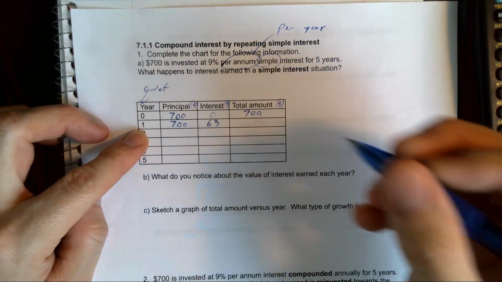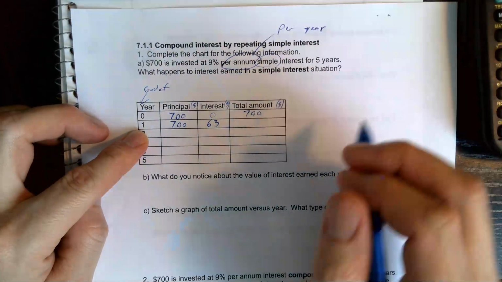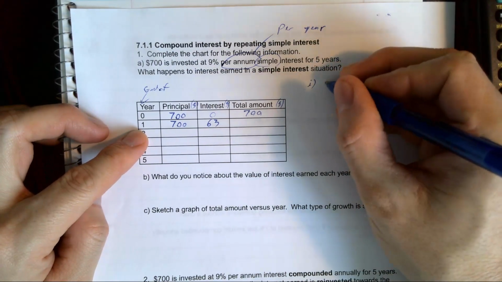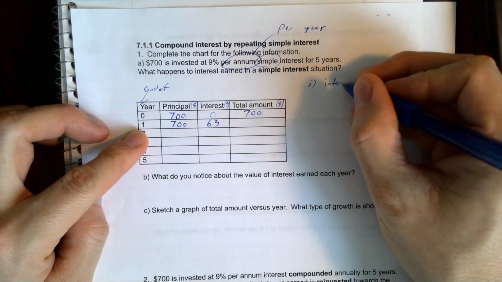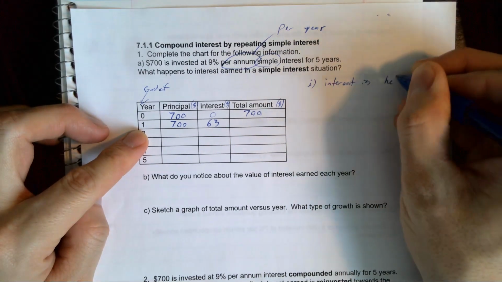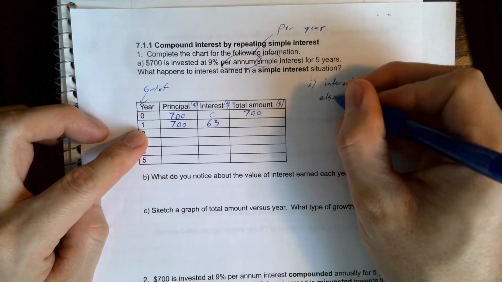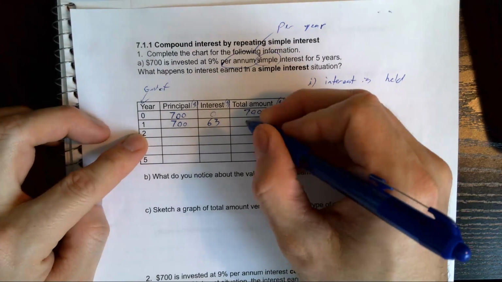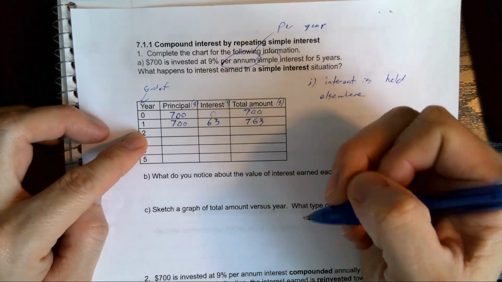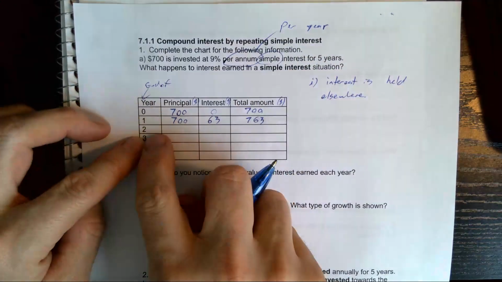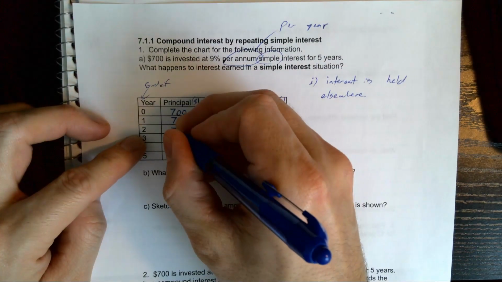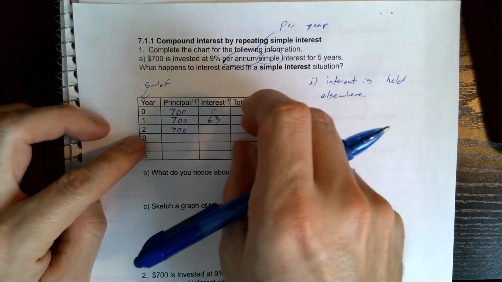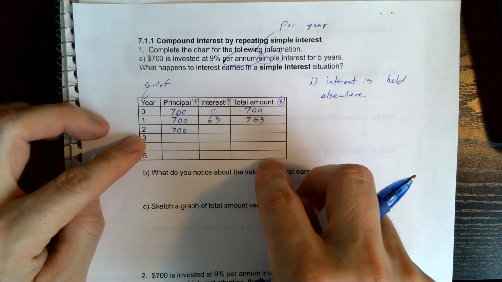So here's what happens in simple interest. There's a couple of ways of thinking about it. One way is thinking about the interest being held elsewhere. Right, so it's not reinvested in the fund. If we were to cash out at the end of the first year, we would have $763. But in a simple interest situation, for the second year, we are only earning interest on $700. Now, there's another way of thinking about this, but I think I might wait until the end to show you how quickly this can be calculated.